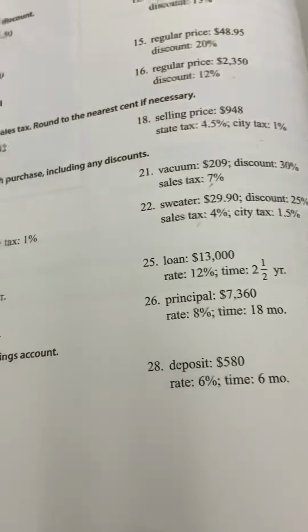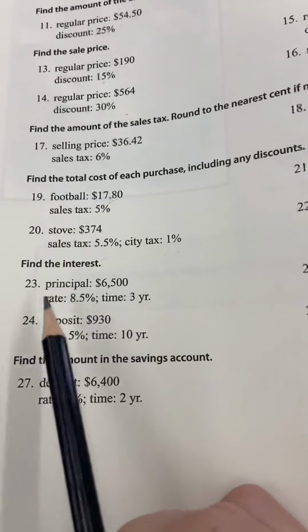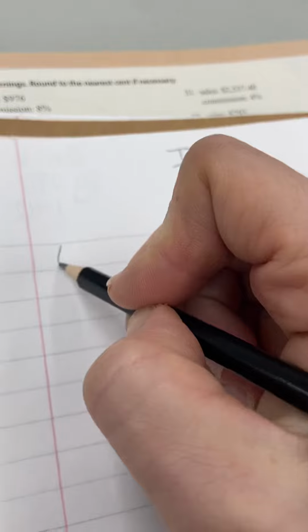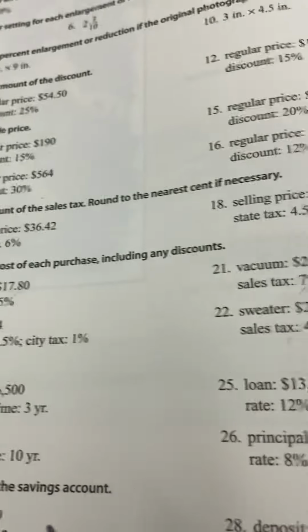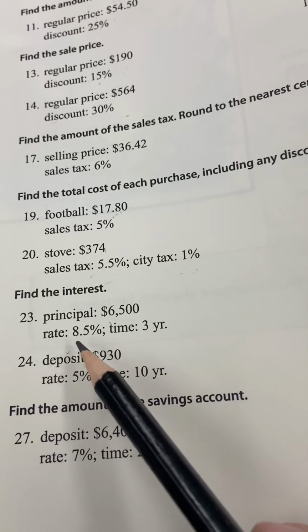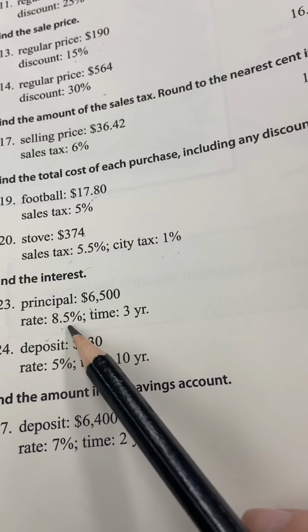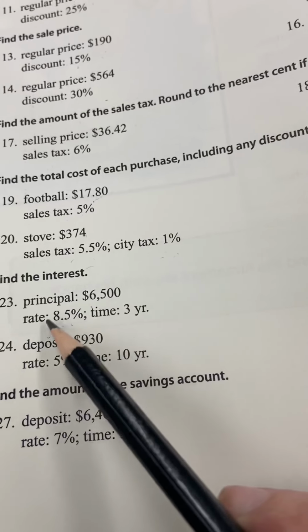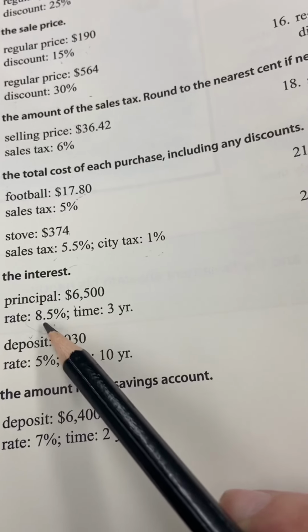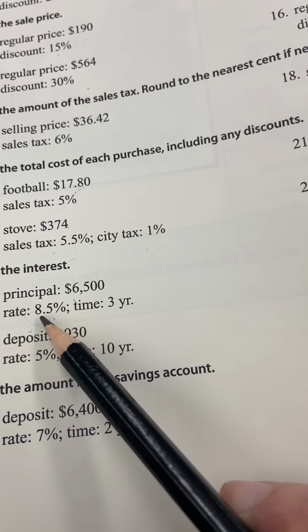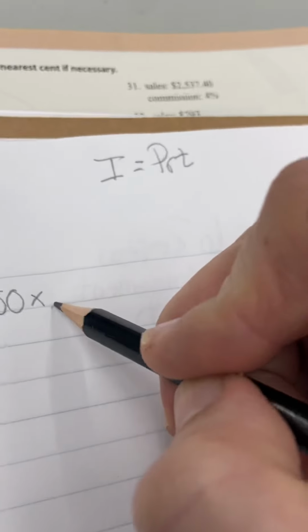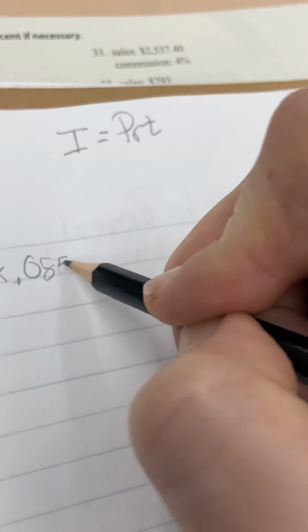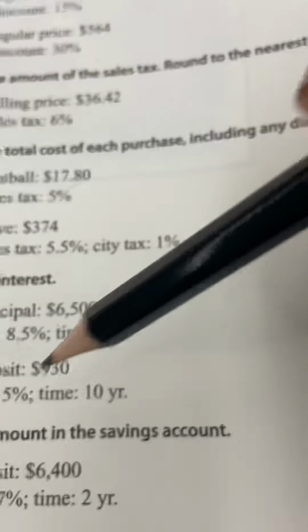Okay, so if we have the principal is $6,500, and we're going to multiply that times 8.5%. But remember, before I can put this into an equation, I need to make it into decimal form. So it'd be 0.085 times how many years?